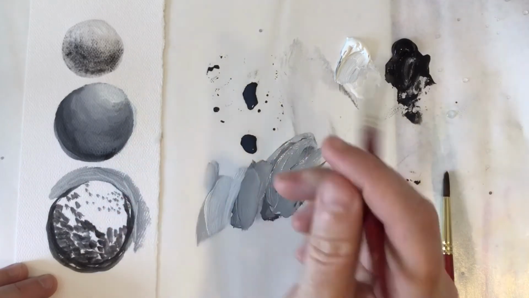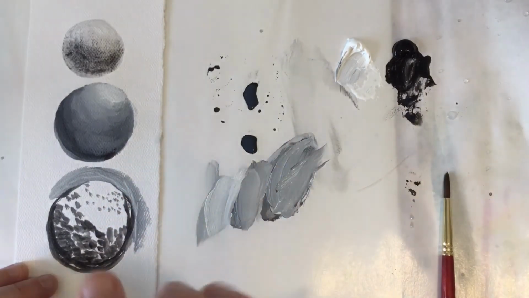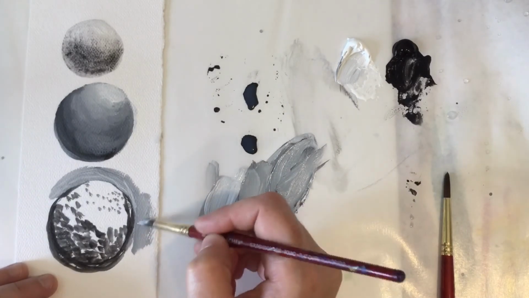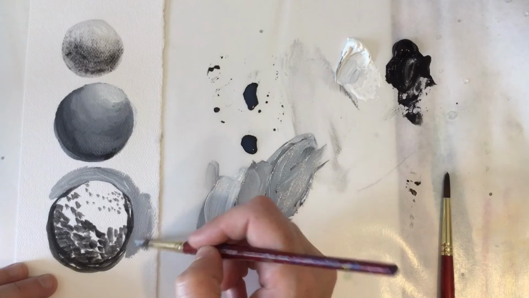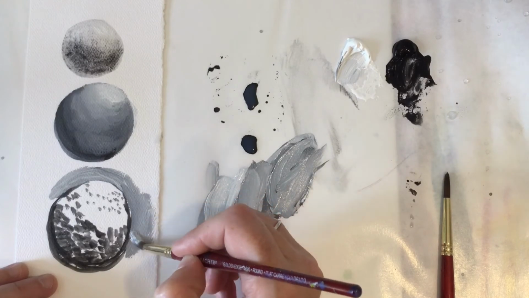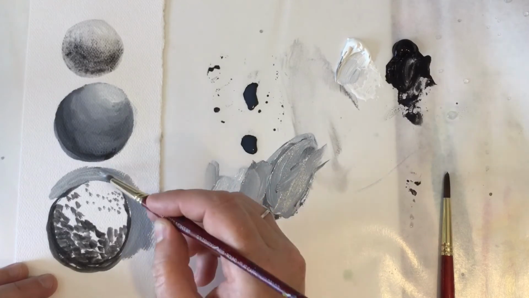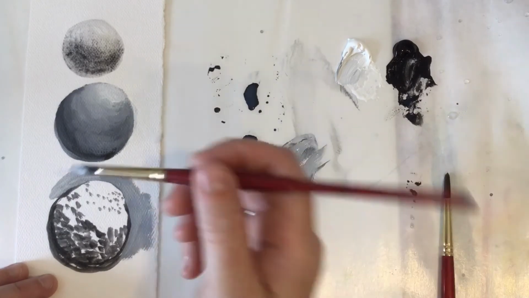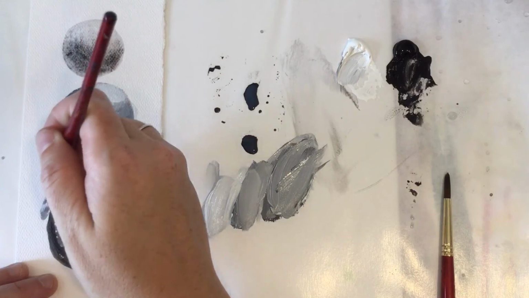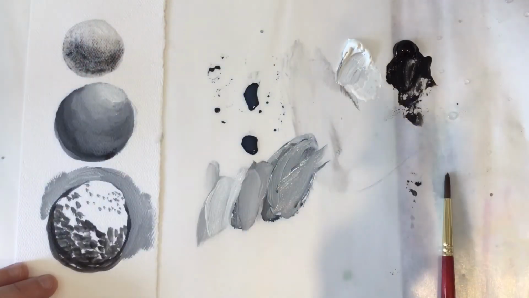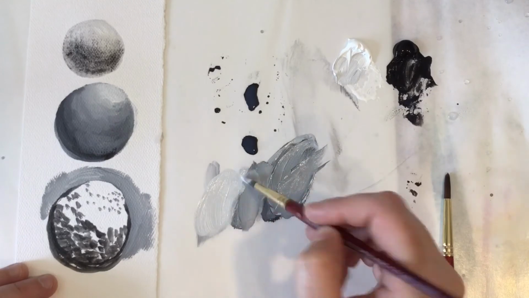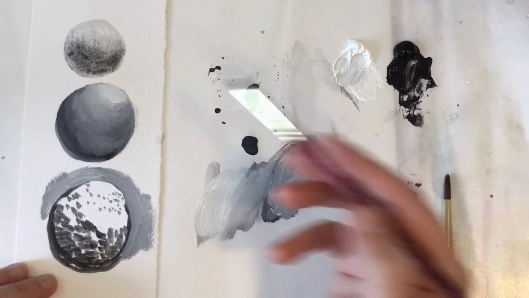So again, even just creating a lighter background, the white of the page now becomes the highlight. And we can start talking about the negative space, painting around the object so that we're cutting and carving this space out. And if we wanted the space to move, we would have to negotiate the space.